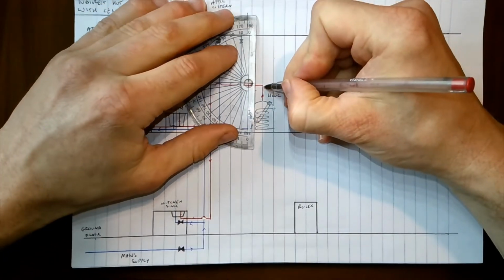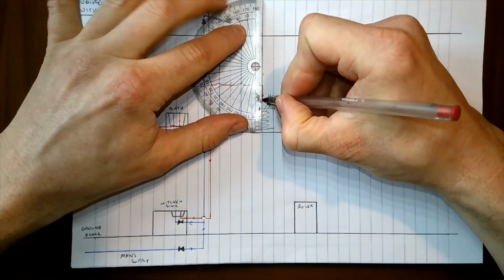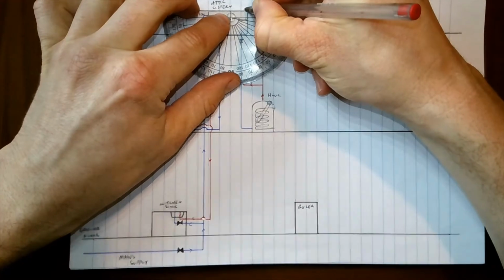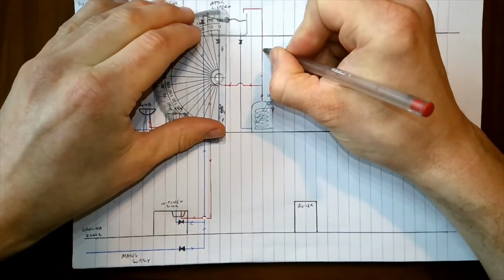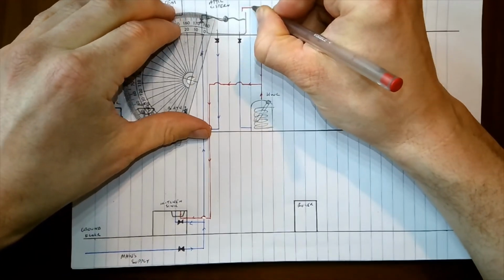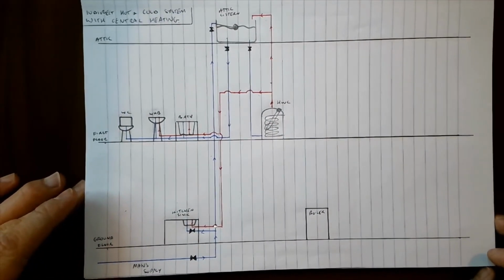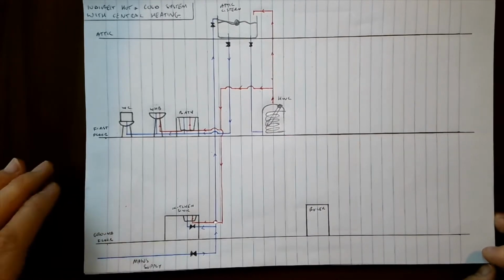Now there's an overflow pipe, so basically any surplus of hot water will just be piped up here, and it will just go back into the attic cistern and it will flow back into the system then. So the overflow there is to help with that. So there is basically our indirect cold and hot supply.